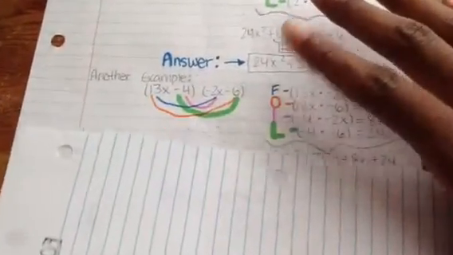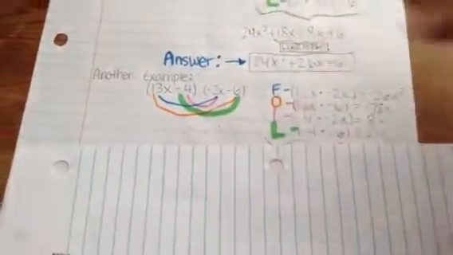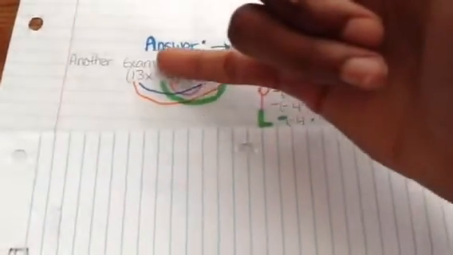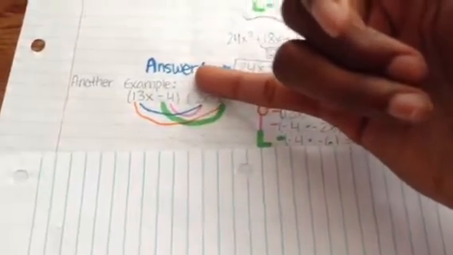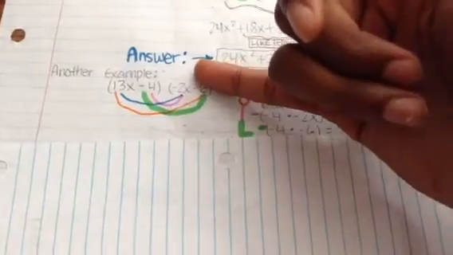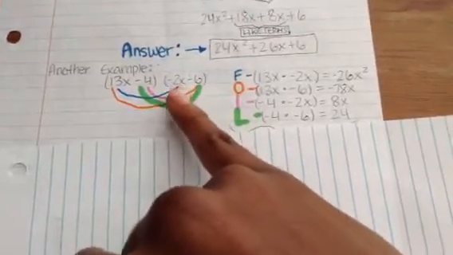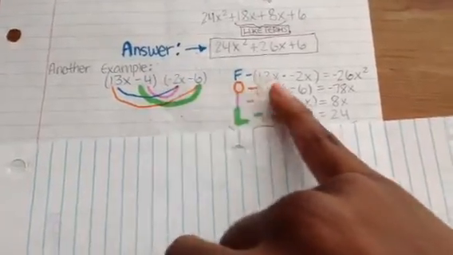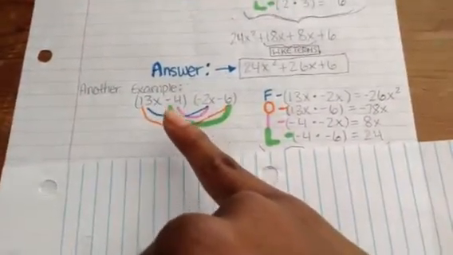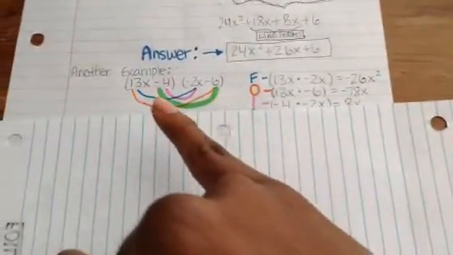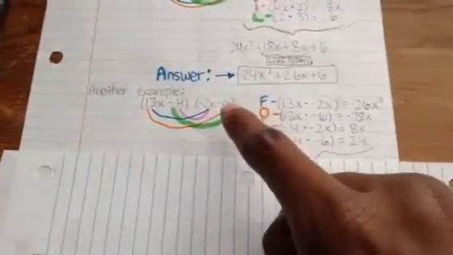Here's another example. 13x minus 4 times negative 2x minus 6. First off, we'll multiply 13x times negative 2x because it's the first times the first. Then we'll multiply 13x times negative 6 because it's the outer times the outer.